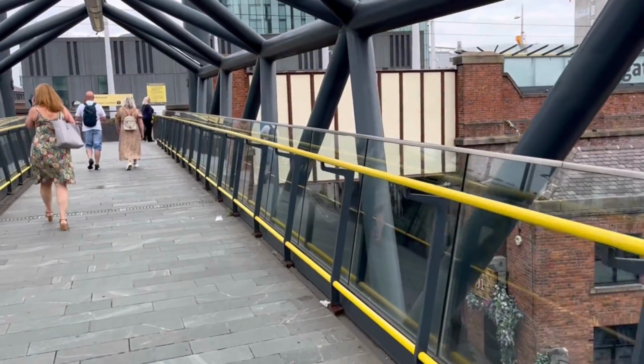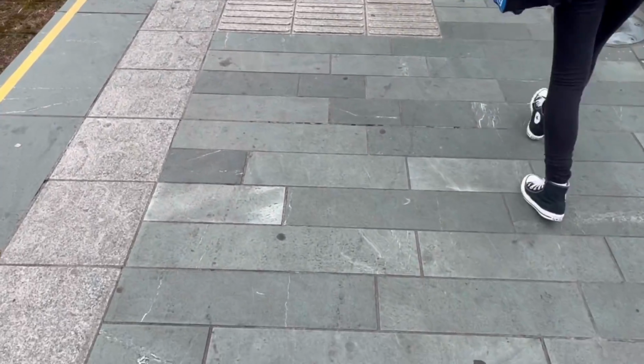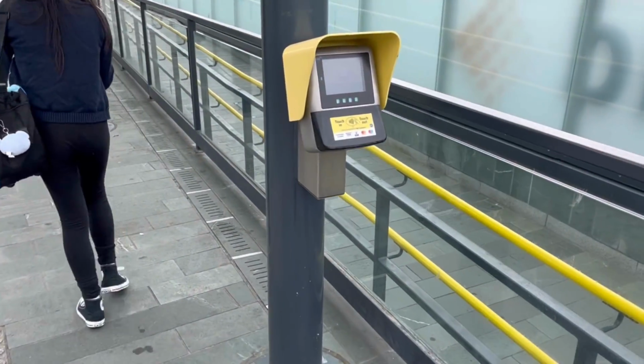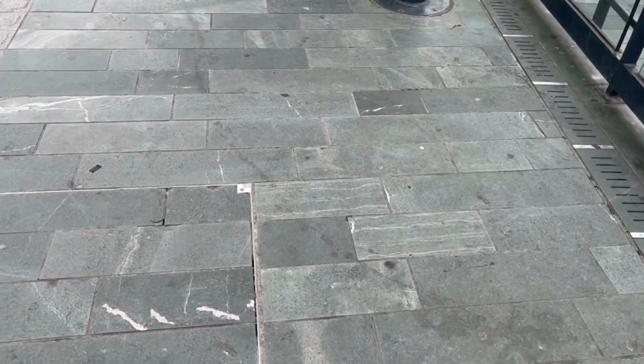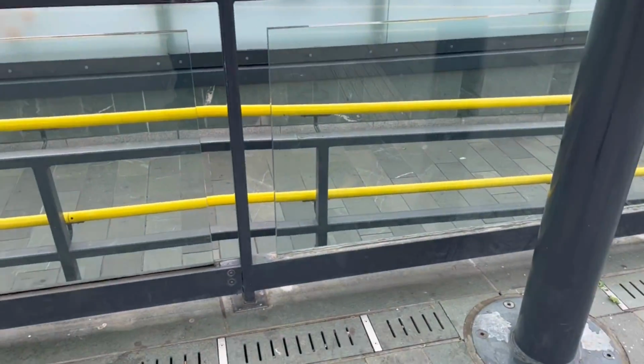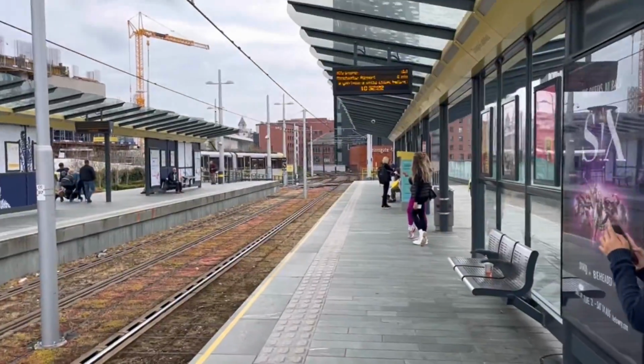So now I am walking to the tram stop, and I'm going to show you how to get on it. So when you get to the tram stop, this is what a tram stop looks like. You can actually scan your card in here and scan out at the final destination. That's called contactless traveling. You can decide to recharge your bus pass, like the bus pass I told you about.